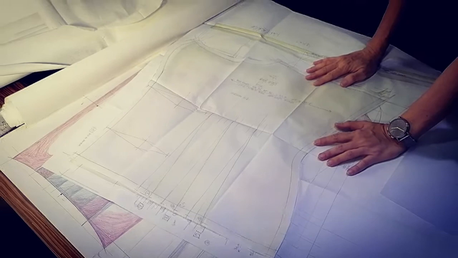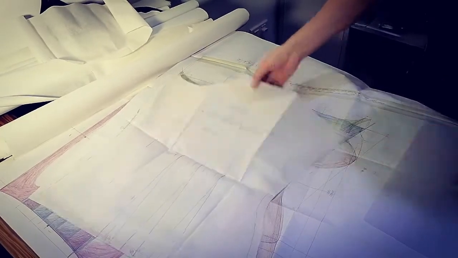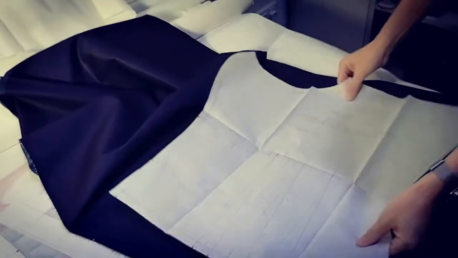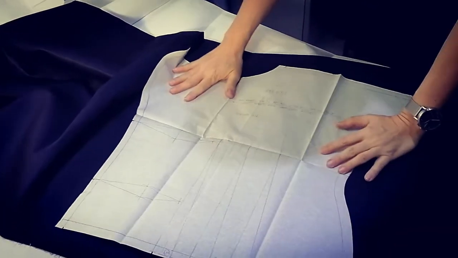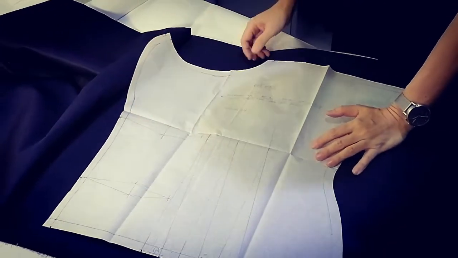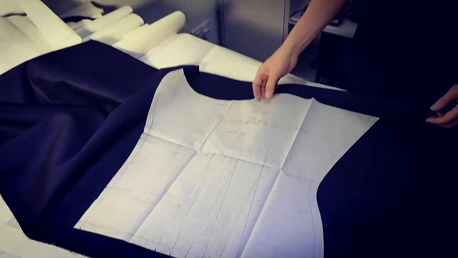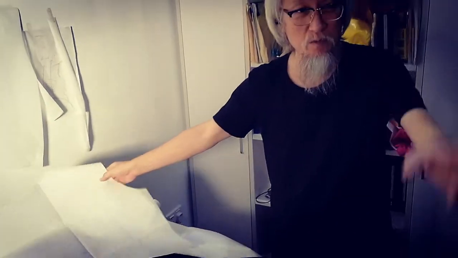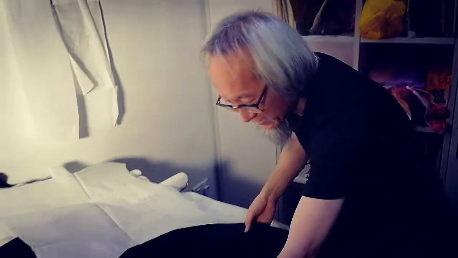So we trace over it, and then we cut the shape, and then we take this piece of drawing and put it on top of the cloth. We pin it with pins, and we cut it. After we cut it, we can sew it. After sewing it, you will get a piece of skirt, and then we can put it up on the model and test it again.